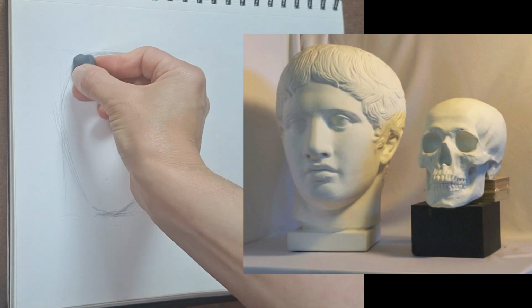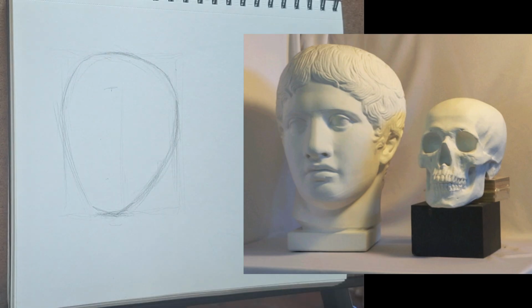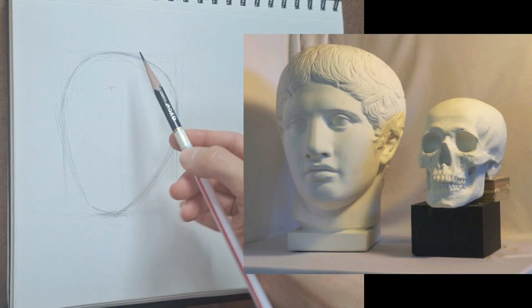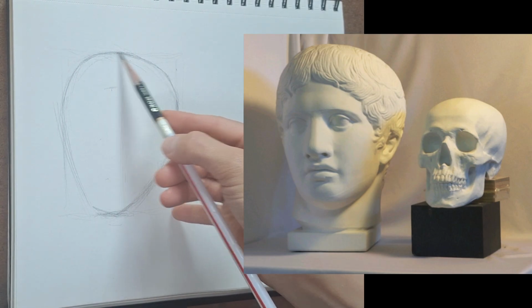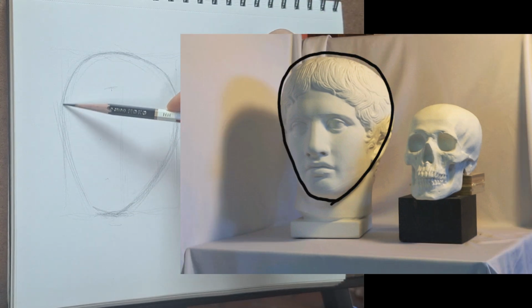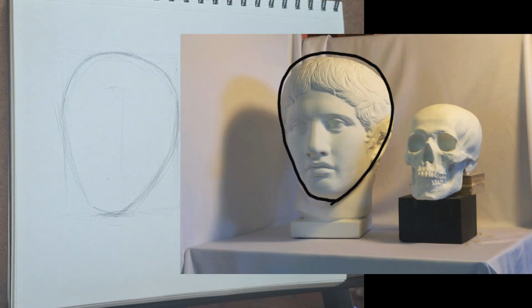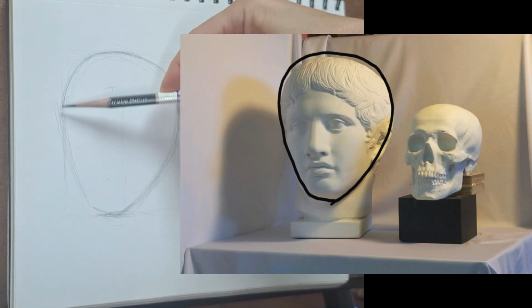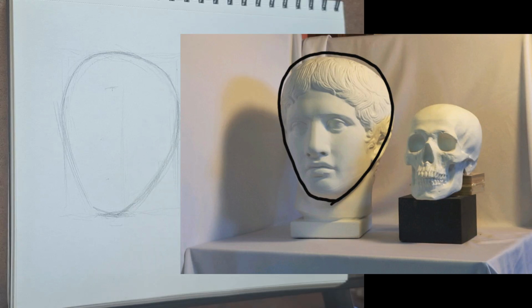Over here, make sure it's not too pointy. It's coming up higher, but it's not super pointy here. And the sharpest turn on this side is right here. It's in the hair, but it's also close to the eyebrow level.